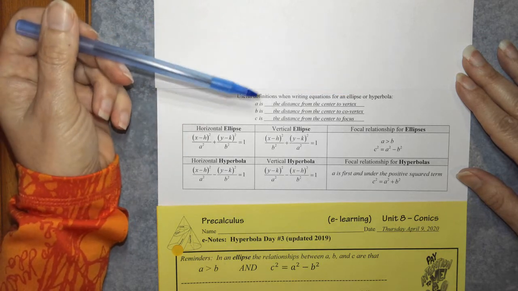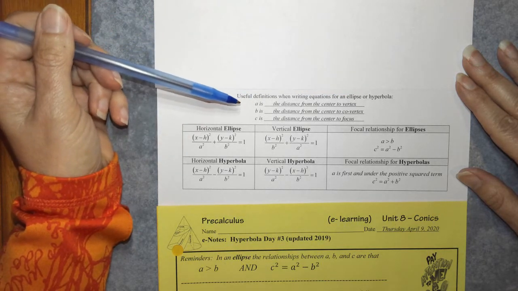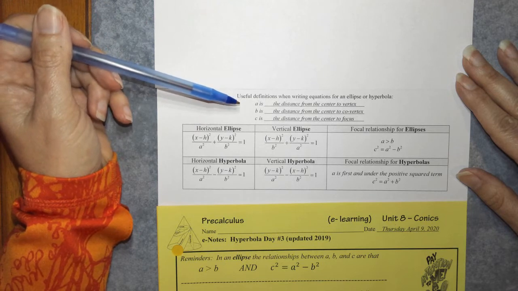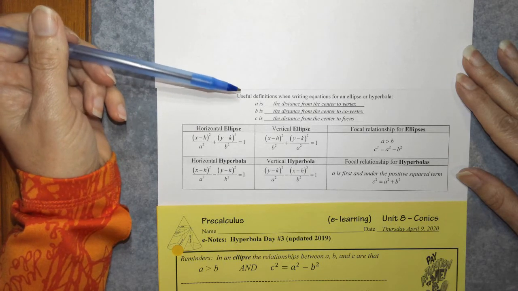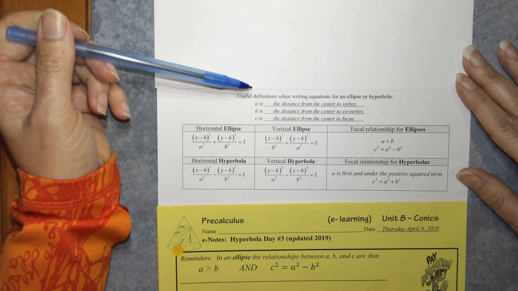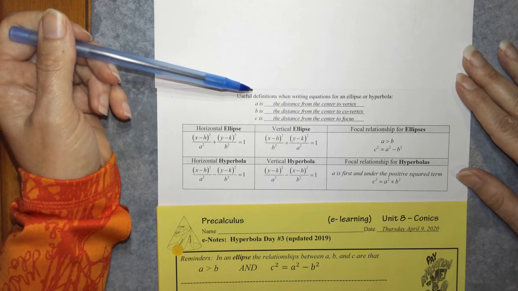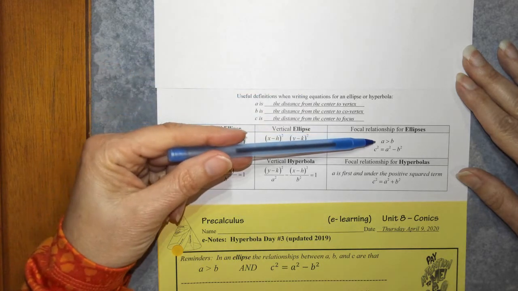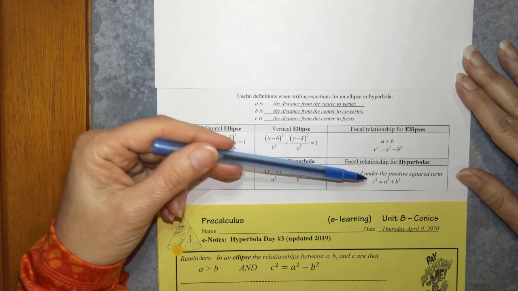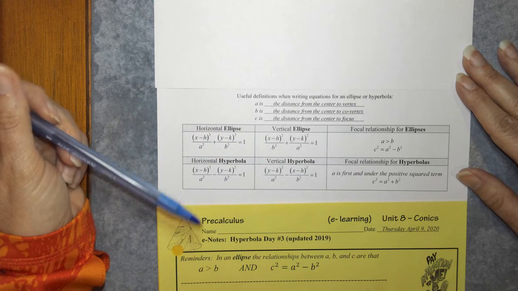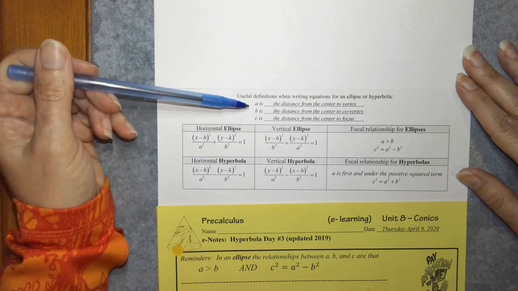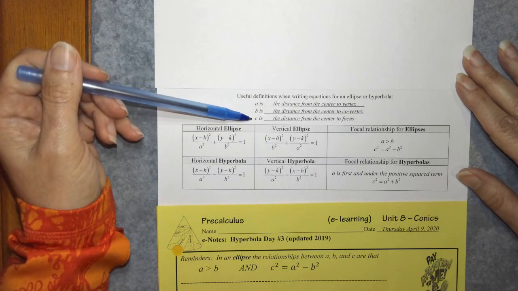One of the things you're going to hear me continue to emphasize as we go through the material and wrap up the chapter in the coming weeks is that it's very important to pay attention to which conic you're thinking about. So you can't say, is a bigger? Because a is only bigger in an ellipse. a is not necessarily bigger in a hyperbola. Okay, so we've got to pay attention to that. But what does stay consistent, thankfully, are these definitions.